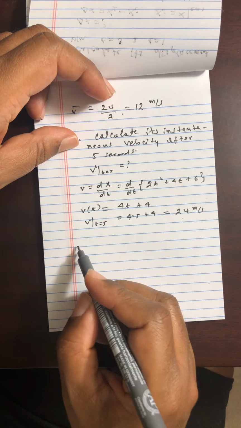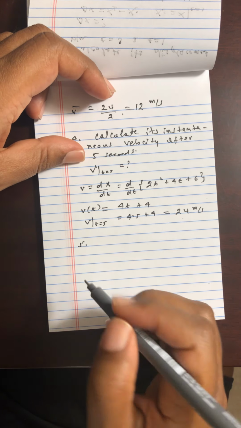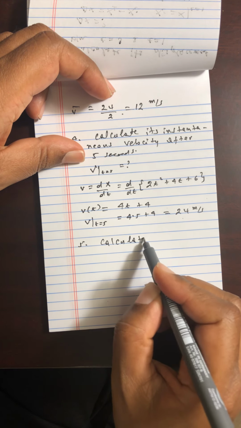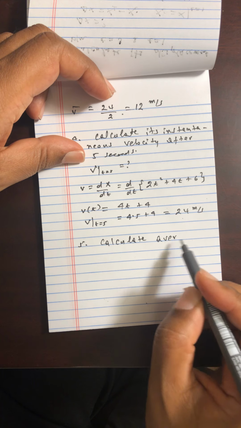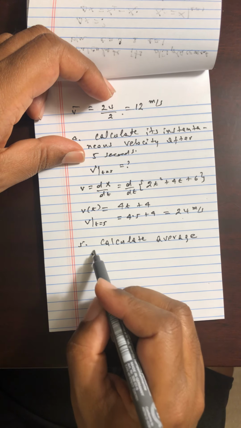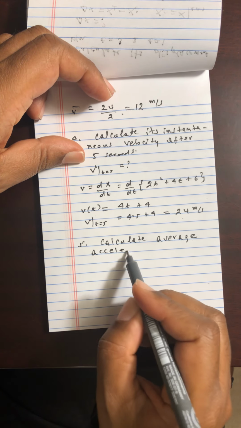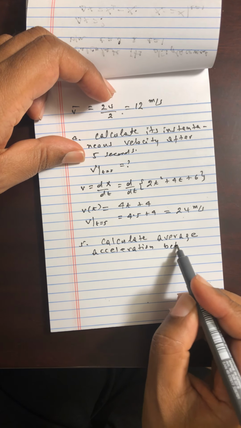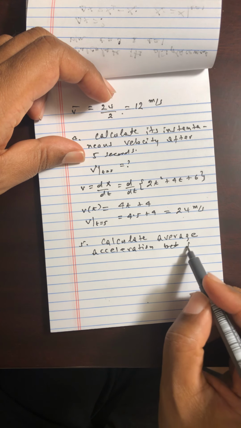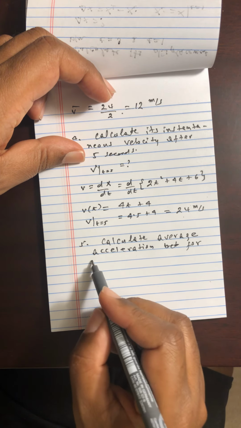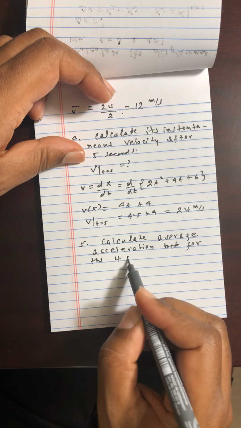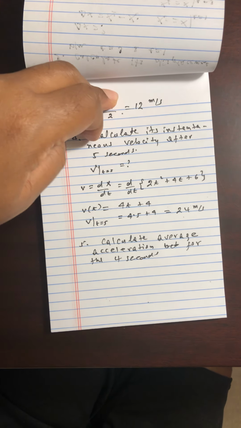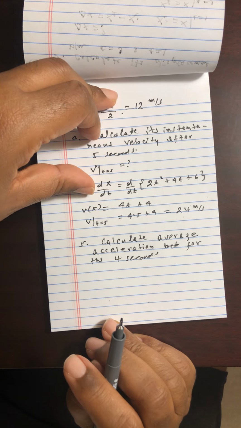All right, now let's calculate average acceleration, let's say for the first 4 seconds, that is between t equals 0 and t equals 4.